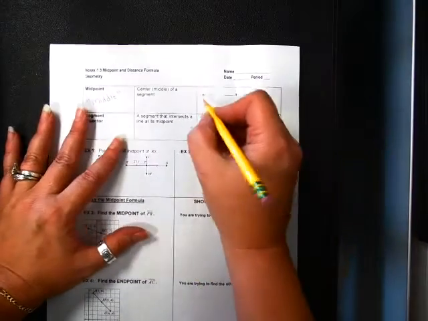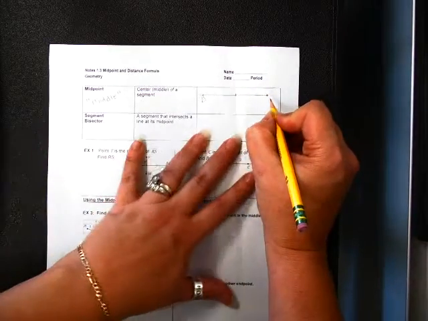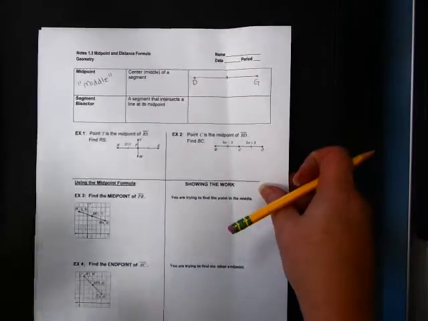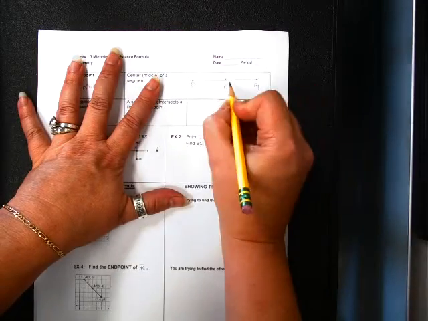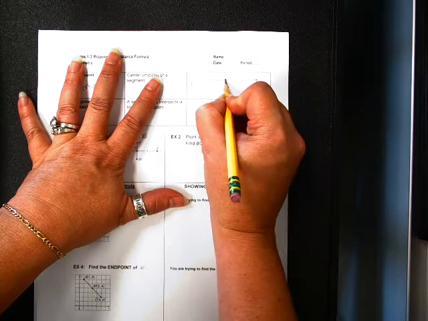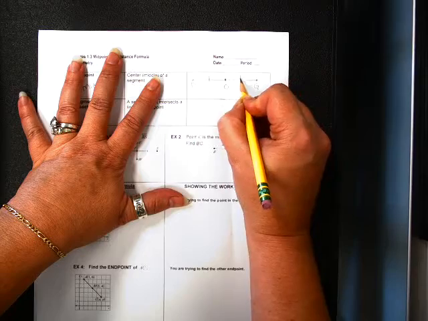Okay, so here I'm going to label this D, and this one over here G, and this one's going to be O. And since this is the middle, I know that the DO segment here is going to be the same as OG, which is here.